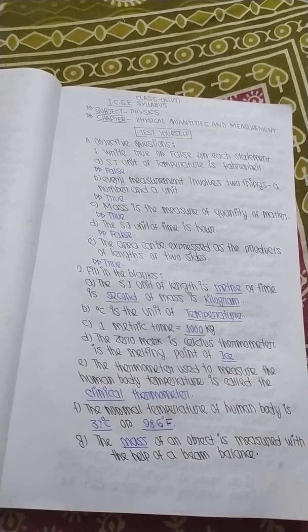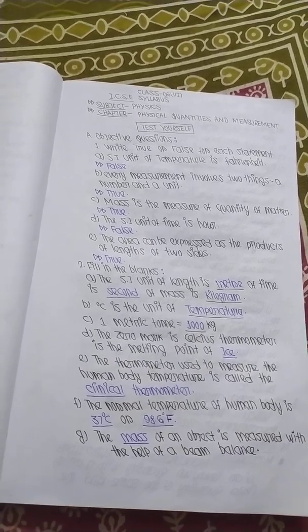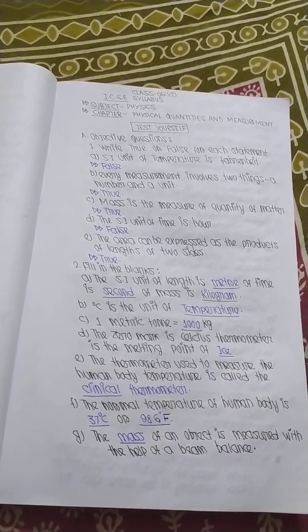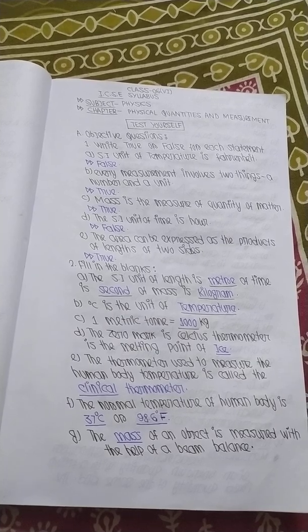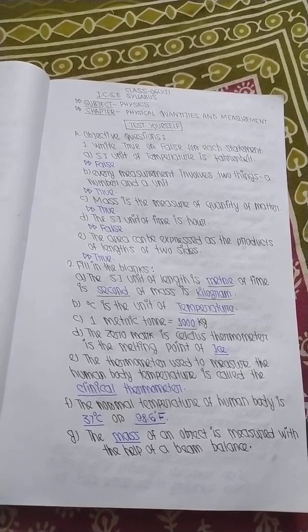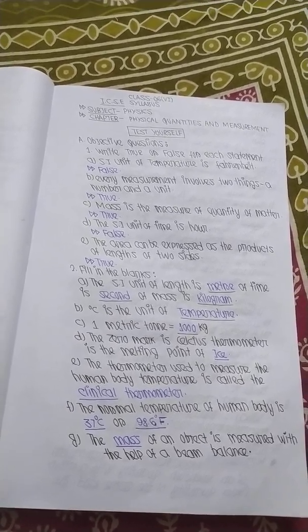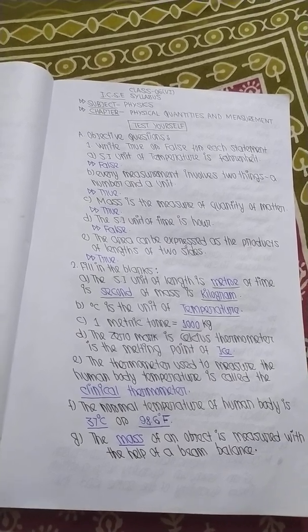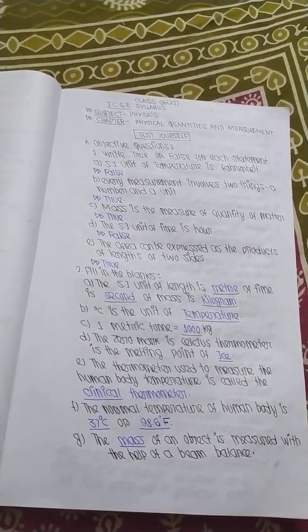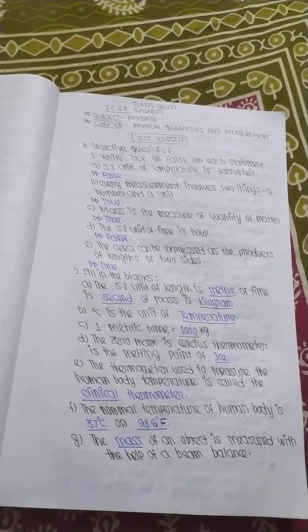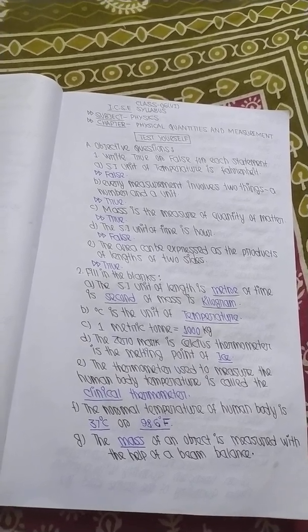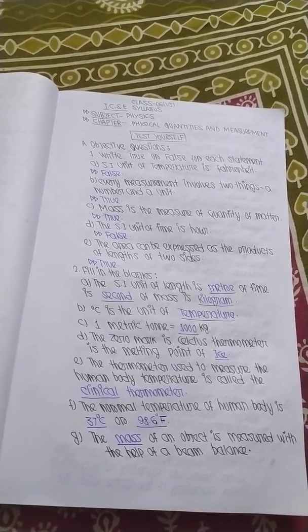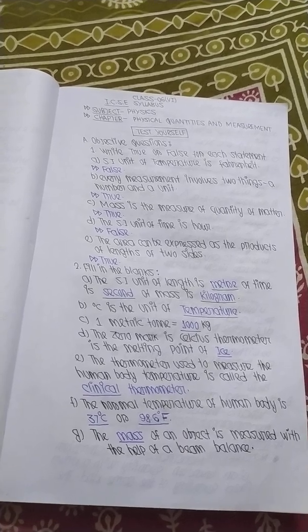Now come to question 2. Fill in the blanks. A. The SI unit of length is meter, of time is second and of mass is kilogram. B. Degree Celsius is the unit of temperature. C. 1 metric ton is equal to 1000 kilogram.